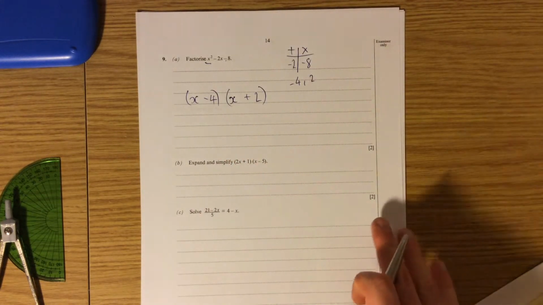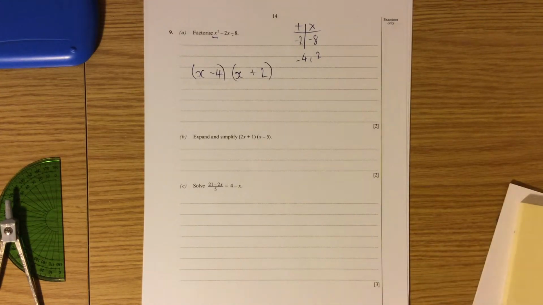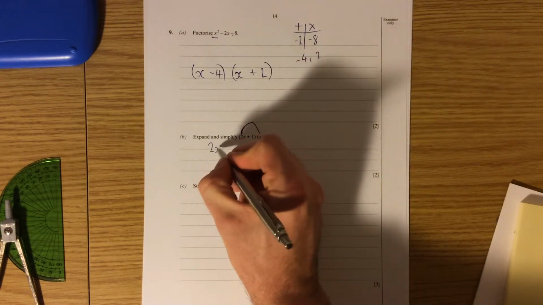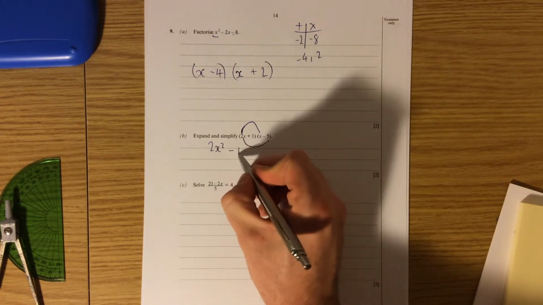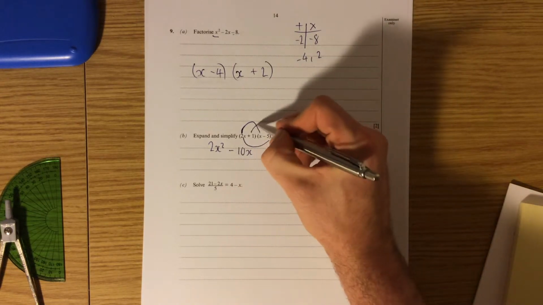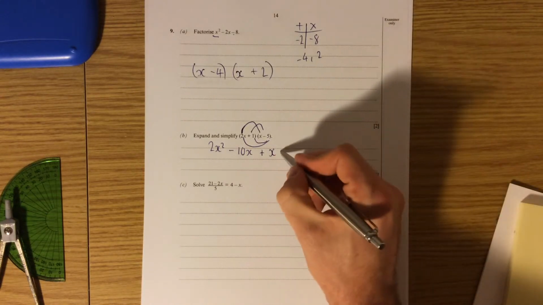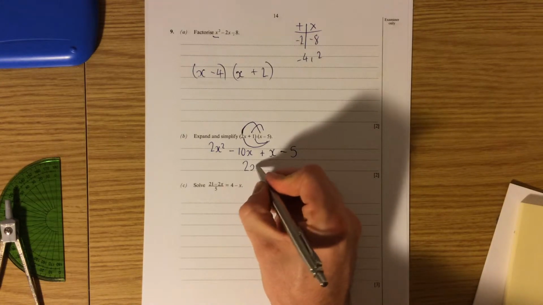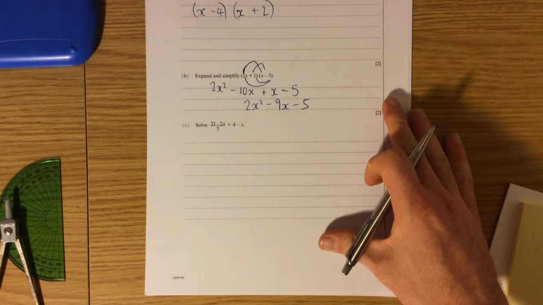Part B, expand and simplify. 2 double brackets together means we're going to use FOIL. First terms, which is 2x squared. Outside terms, which will be -10x. Inside terms, plus x. And last terms will be -5. Tidy up the x terms so we get 2x squared minus 9x minus 5.